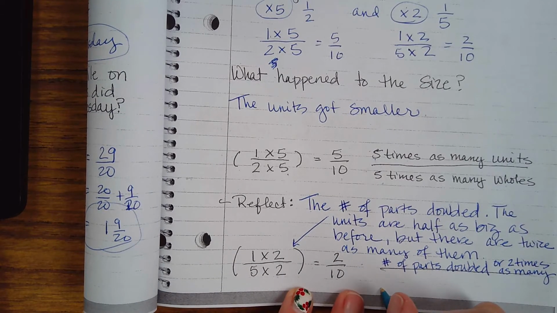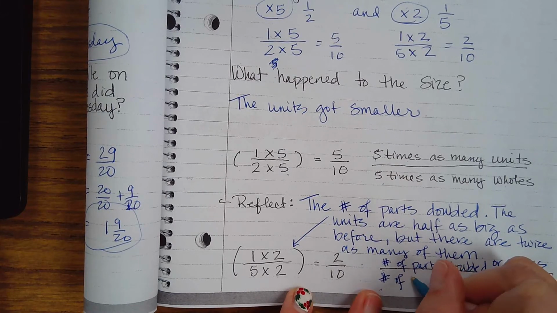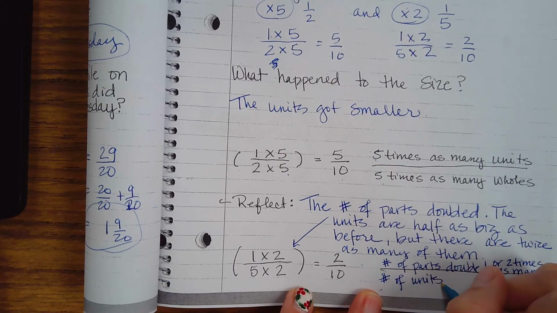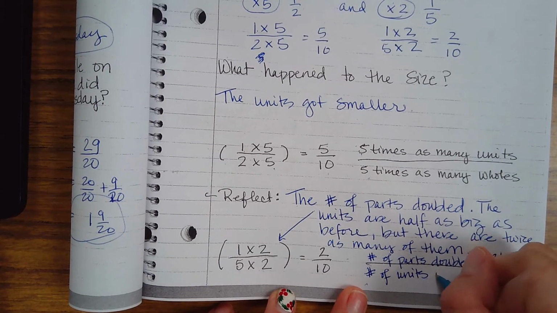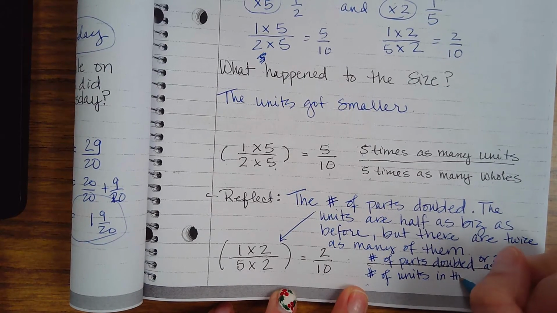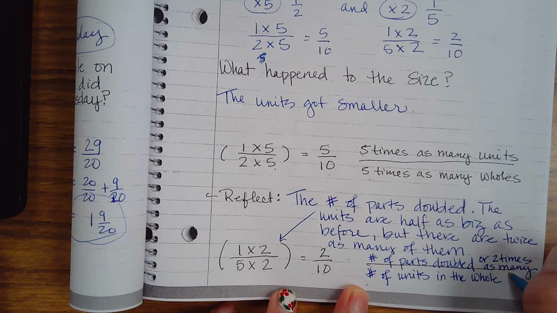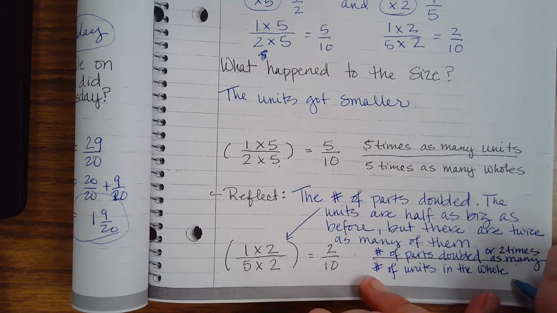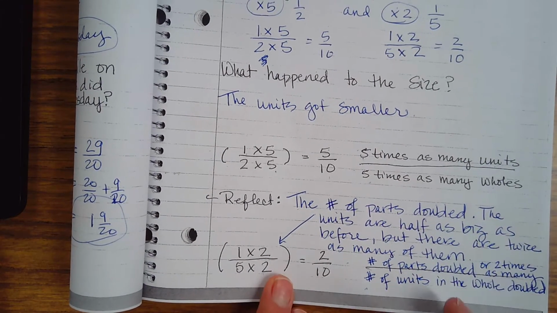Then on the bottom, the number of units. So you're writing this down, right? The number of units in the whole doubled because we multiplied by 2.